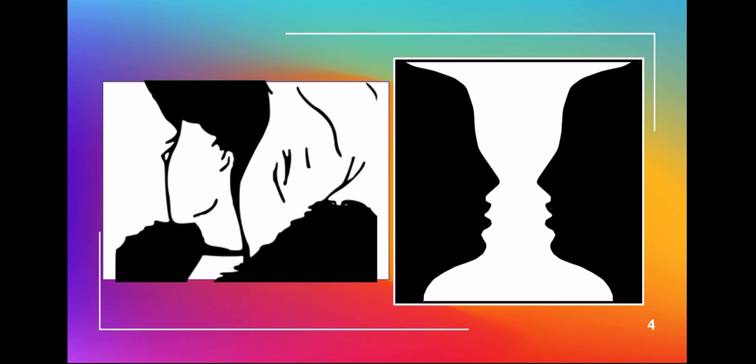If not, let's just take a look at the picture on the right. So do you see a white face, or do you see two shadows of people facing each other, like a silhouette? So this should be easier to see so you can view them back and forth.